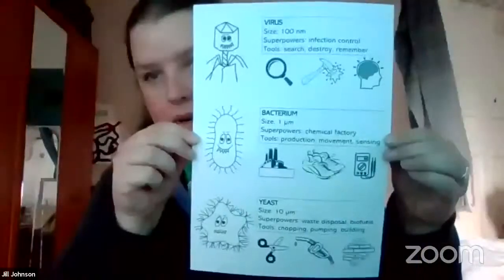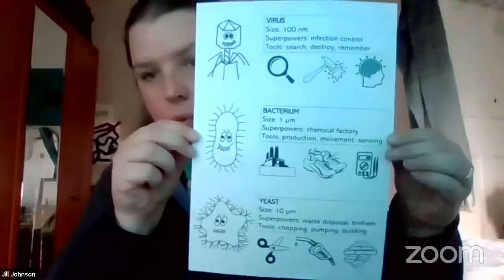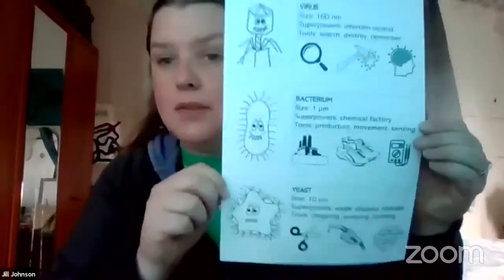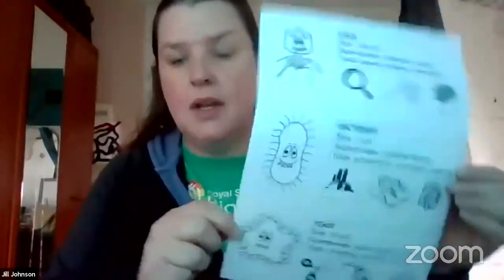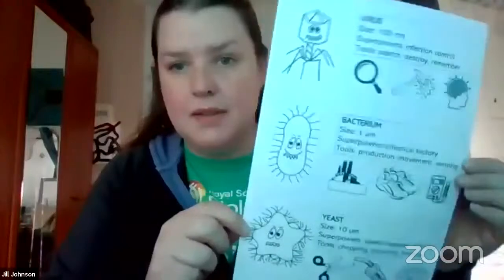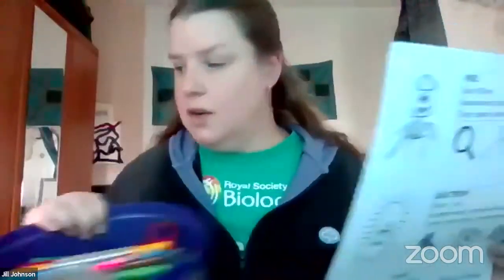So hopefully everyone has this piece of paper printed off. This is your worksheet for this particular session. If you don't have this printed off, that's absolutely fine. You just need a piece of paper that you can draw on. I've got a big bin here full of felt markers, colored pencils and crayons. You might also want something sticky. I've got some glue and a brush, or if you have a glue stick or any other kind of wet glue, or you could use sellotape or blue tack, just to give different gifts to your microbes as we make them.